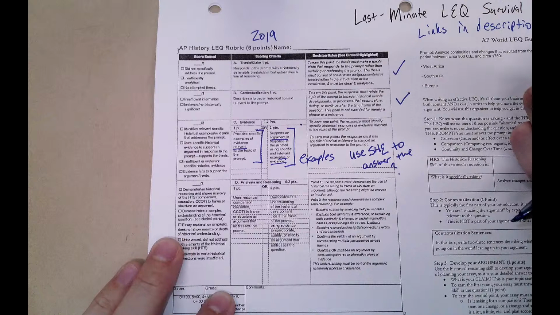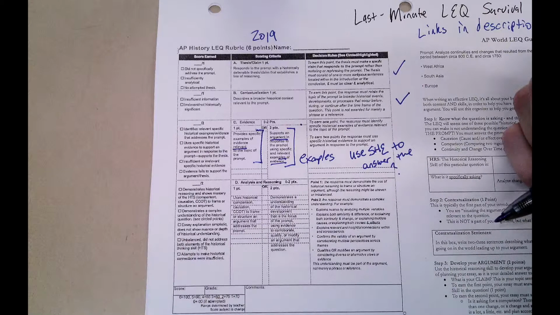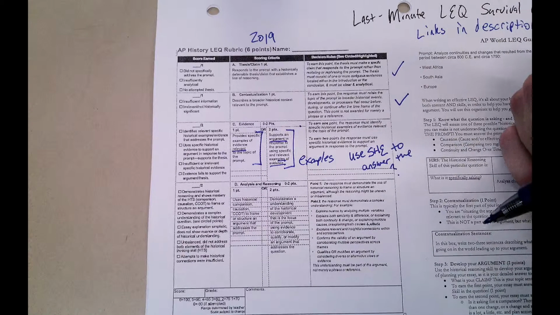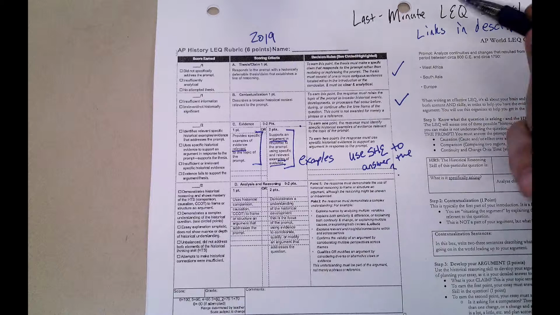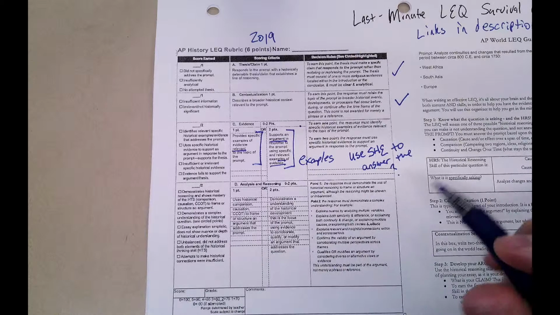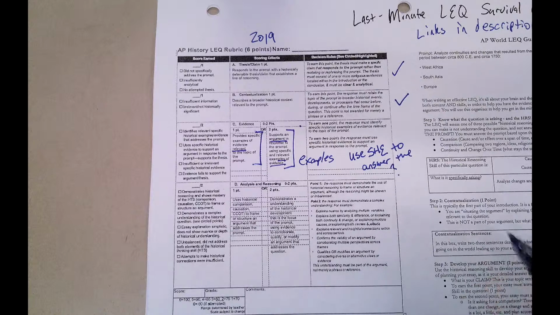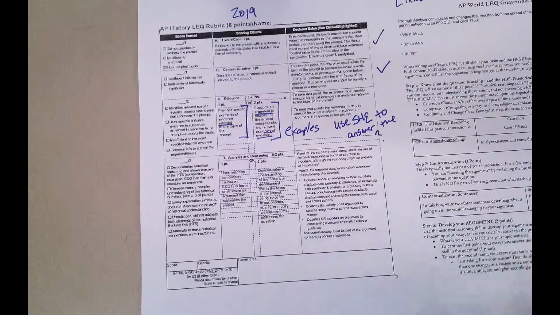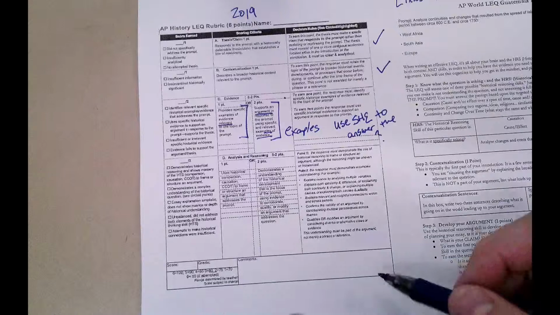And then we come down to the last 2 points. One is pretty simple and one is pretty complicated. So a question that was asked just a minute ago was, what are the 3 types of LEQs that we can have?